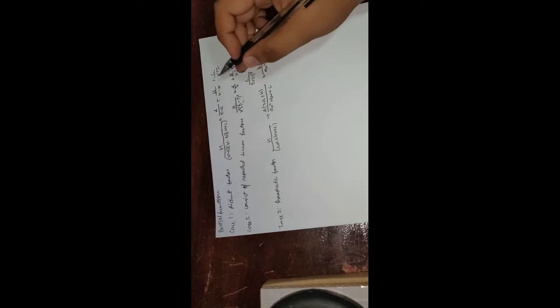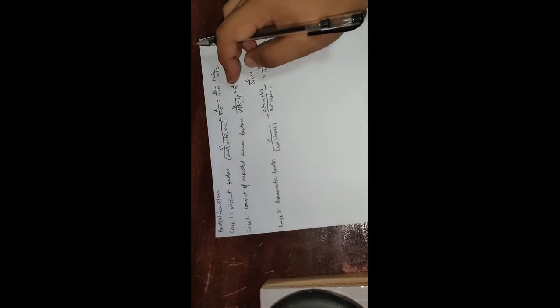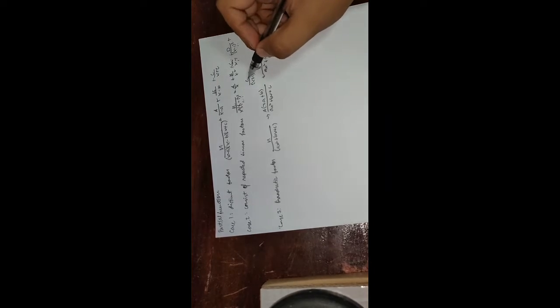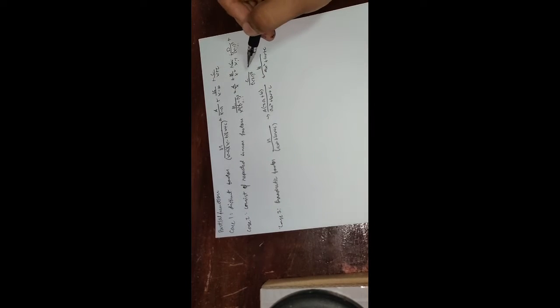Case 2 consists of repeated linear factors: n over x squared times x minus 1 cubed equals a over x plus b over x squared plus c over x minus 1 plus d over x minus 1 squared plus e over x minus 1 cubed.